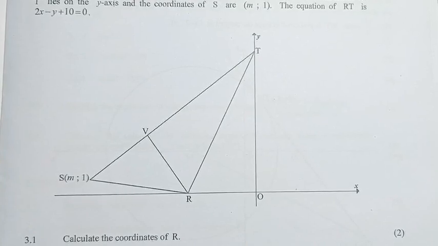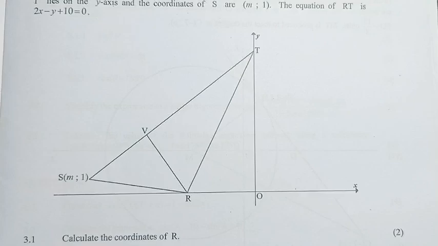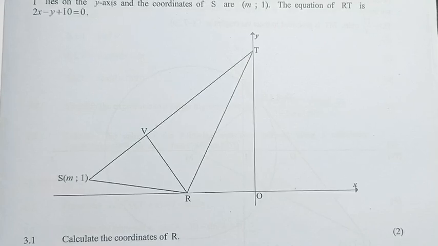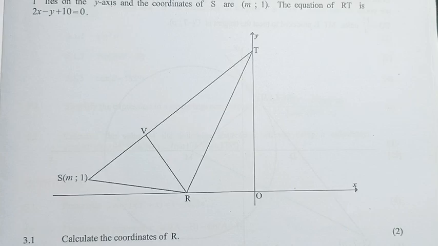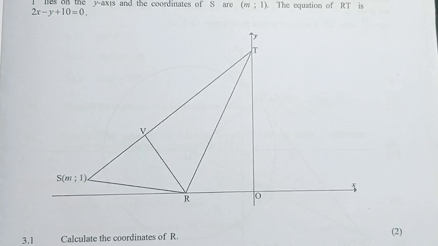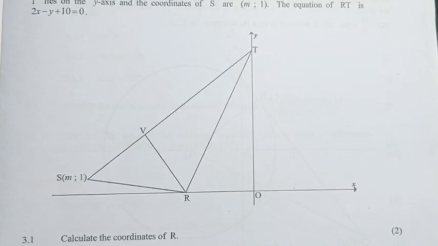For question 3.1, we need to calculate the coordinates of R. R is the x-intercept because R lies on the x-axis, which means the y coordinate is 0. So remember, R is the x-intercept.